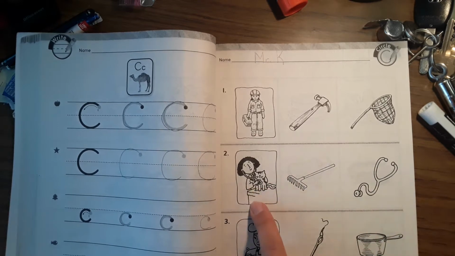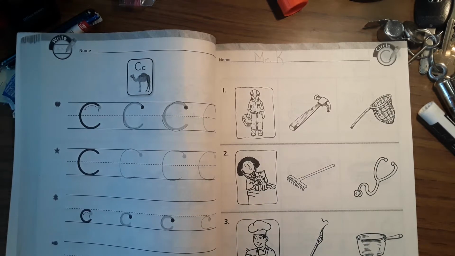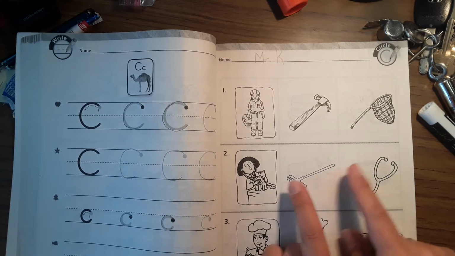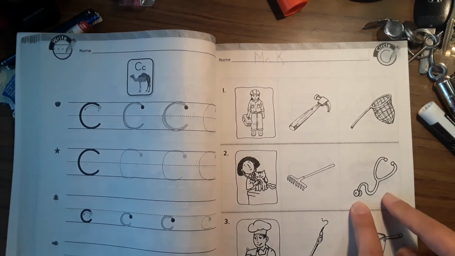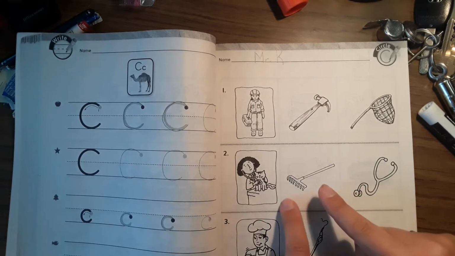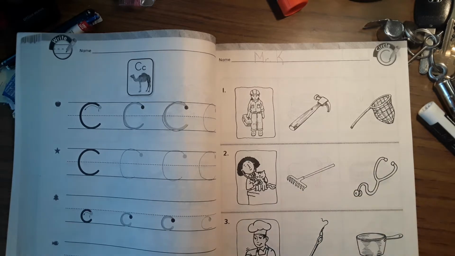Next one is a veterinarian. A veterinarian is an animal doctor. Now, which one do you think the animal doctor is going to use? A rake for like out in the garden, or a stethoscope that listens to the heartbeat? So which do you think a veterinarian would use? So go ahead and circle the one you need.